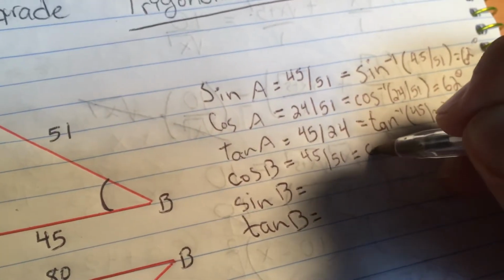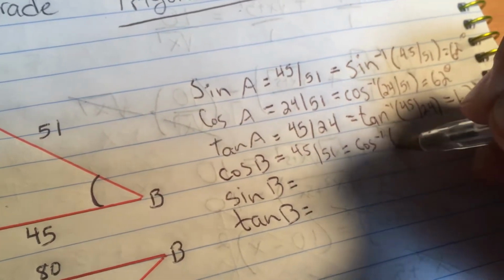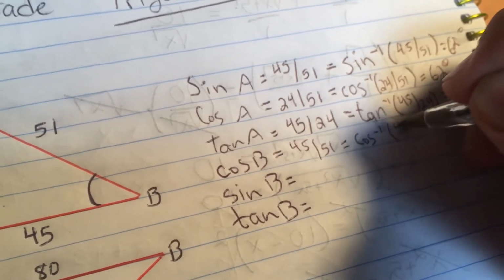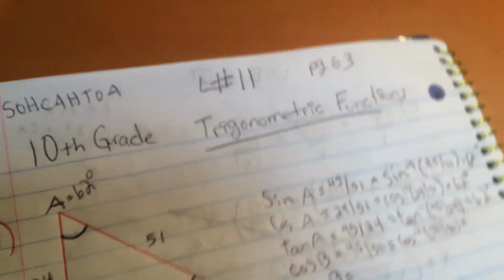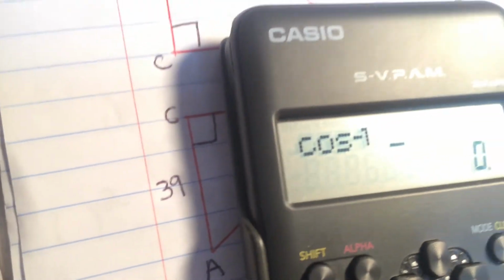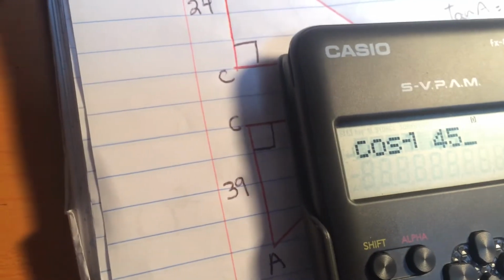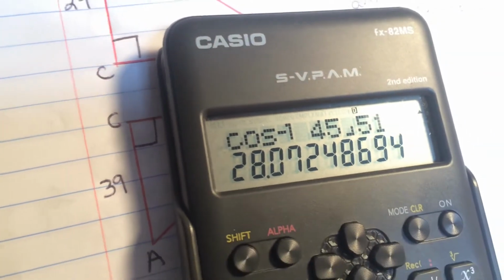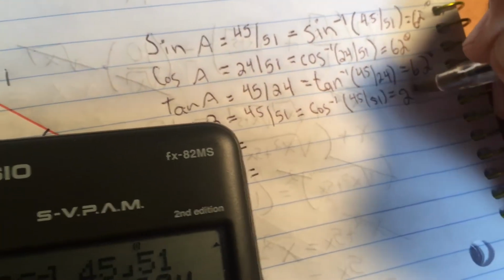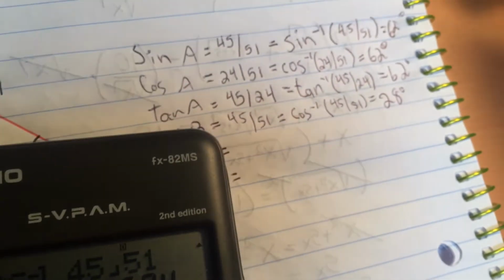That means inverse cosine of 45 over 51, and that's going to give us, let's do it, inverse cosine of 45 over 51, 28. So 28 degrees.